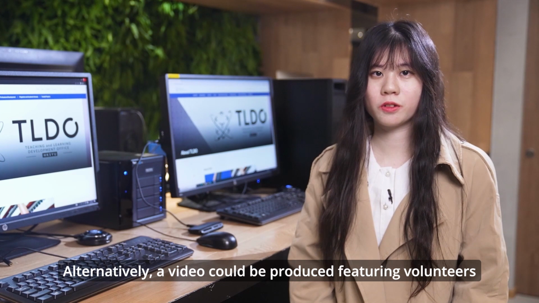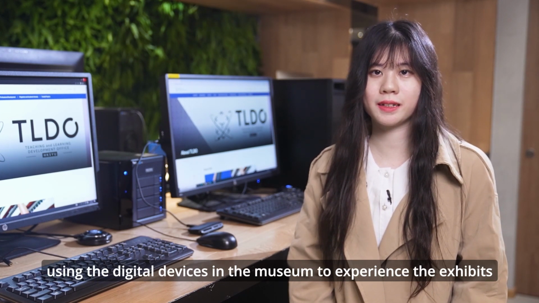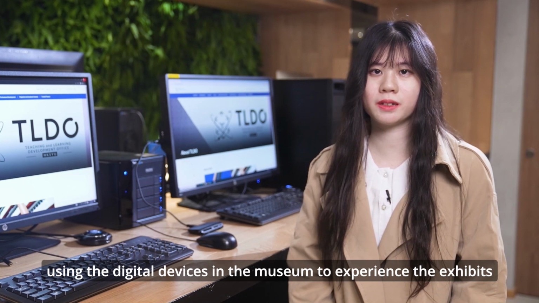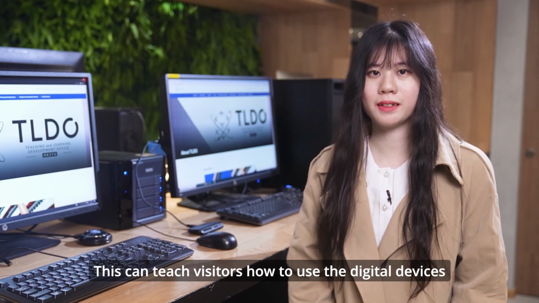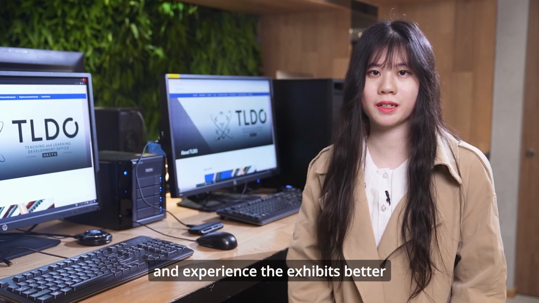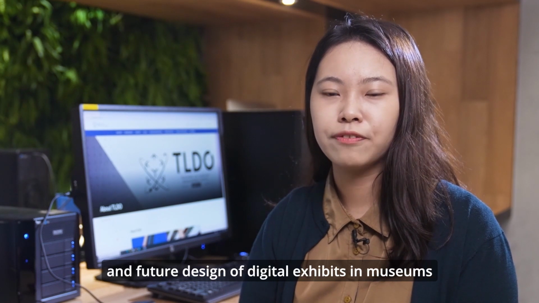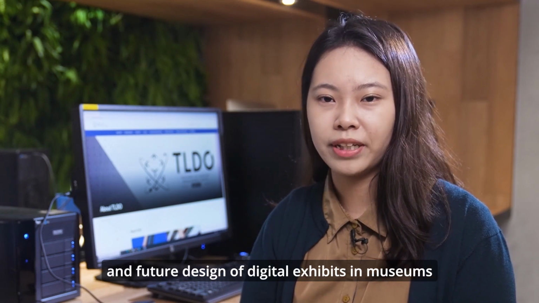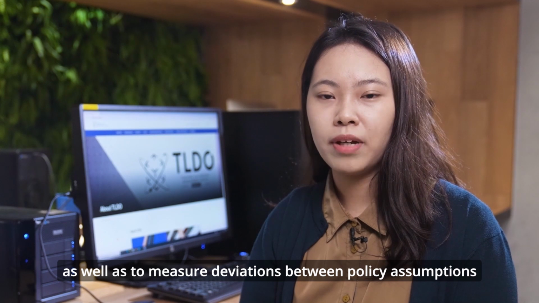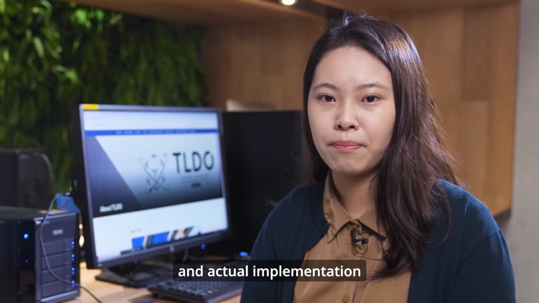Alternatively, a video could be produced featuring volunteers using the digital device in the museum to experience the exhibits. This can teach visitors how to use the digital device and experience the exhibit better. These findings help to inform the improvement and future design of digital exhibits in museums, as well as to measure deviations between policy assumptions and actual implementation.